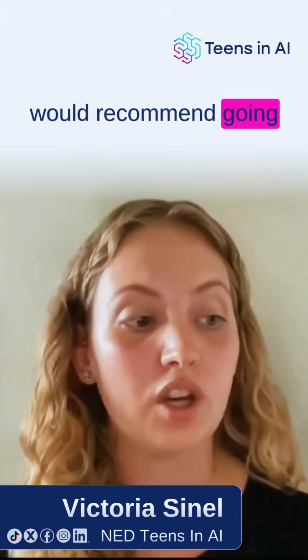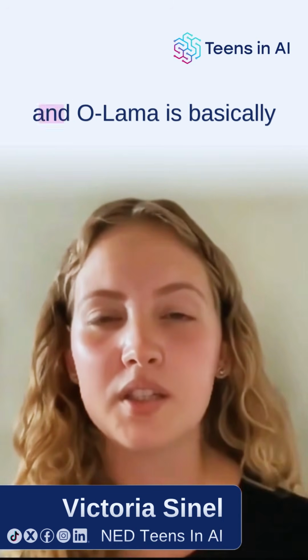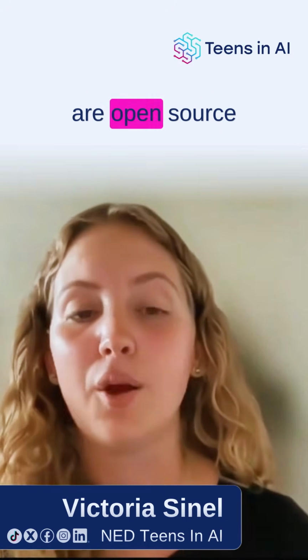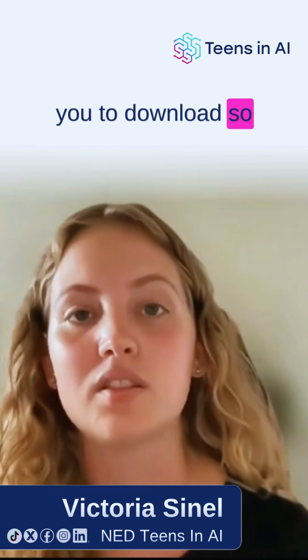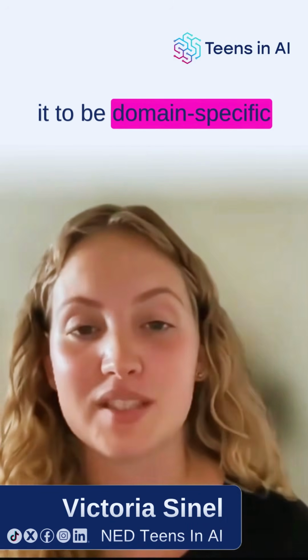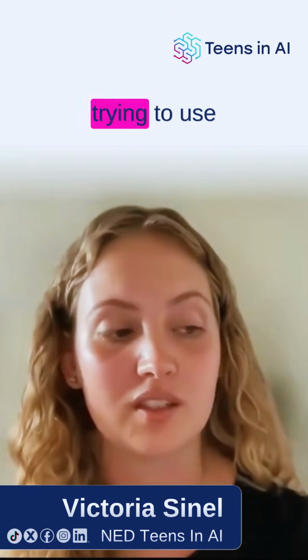I would recommend going, if you haven't heard of it, to Ollama. Ollama is basically just a platform. It's an engine that carries lots and lots of different large language models that are open source and are available for you to download. So I would recommend toying around with some of those, because there are some really good ones out there.